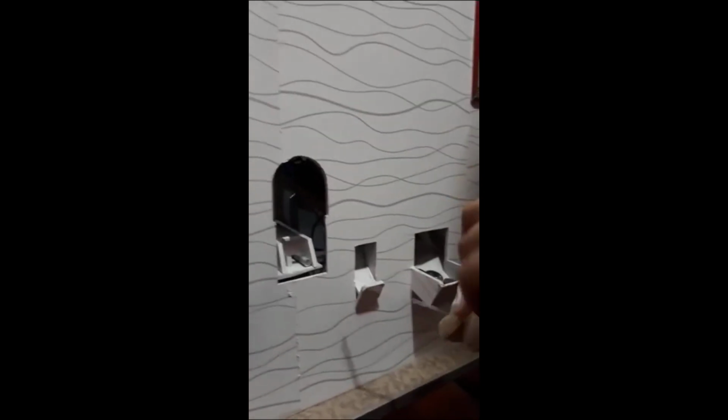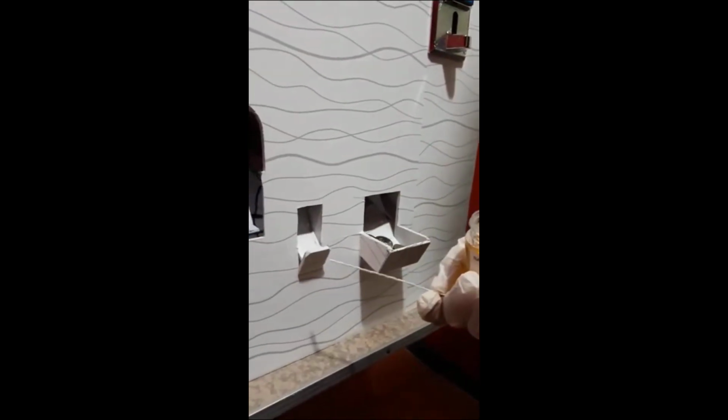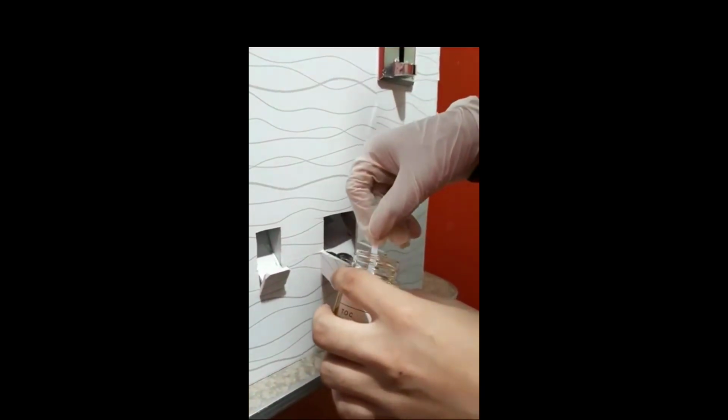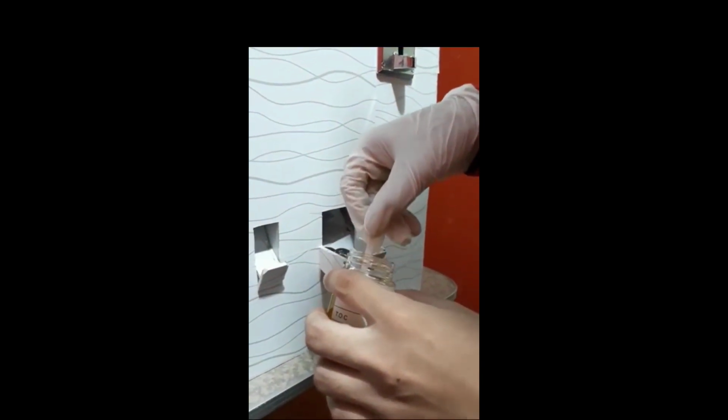Then, the user needs to soak their urine strip into their urine sample and wipe the back of the strip properly to lessen the urine droplets that fall into the machine.